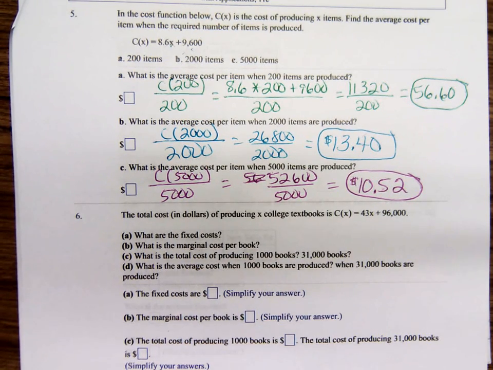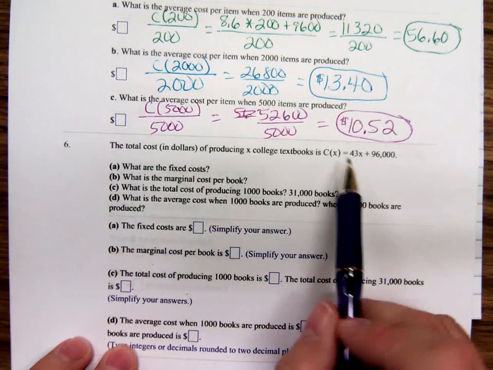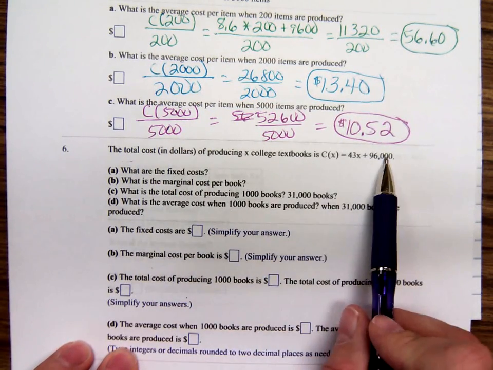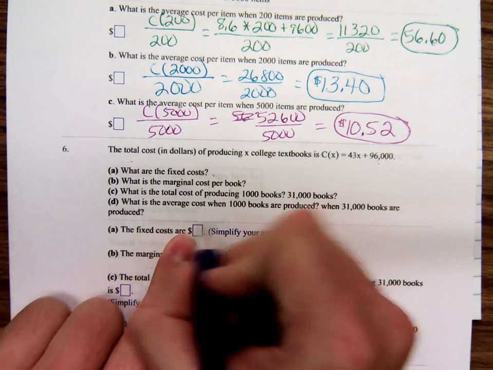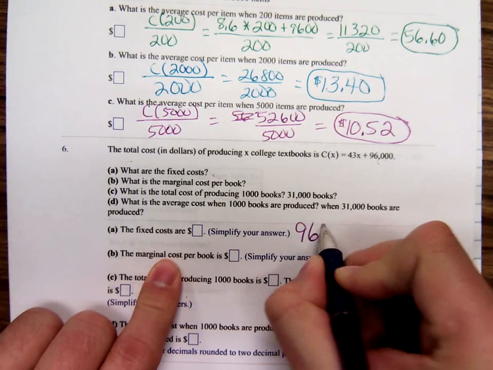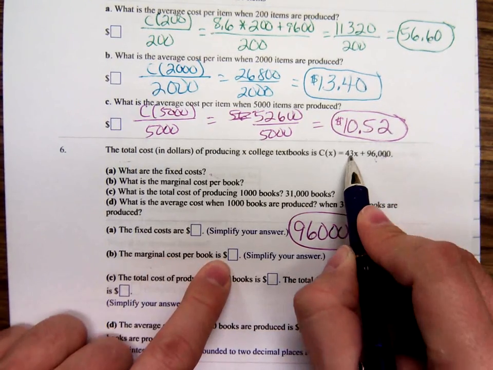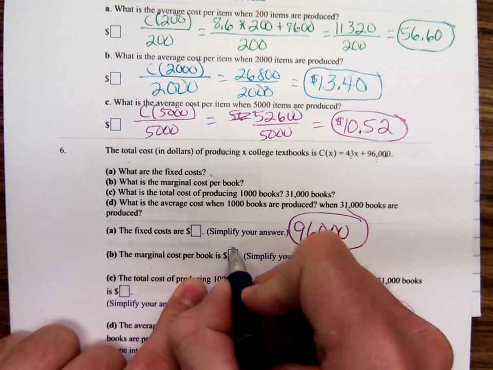Let's see, what about this one? Number 6. The total cost is, what's the fixed cost? Well, that's $96,000. Remember, the fixed costs are the y-intercept. The marginal cost is the coefficient on X. So right here in this box, you would write 43.